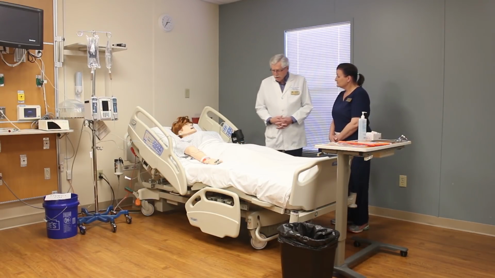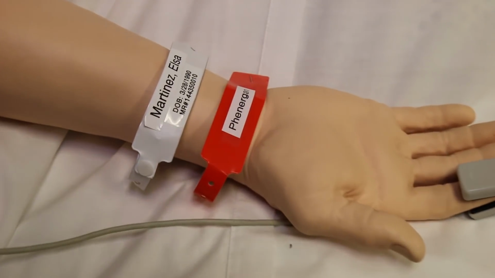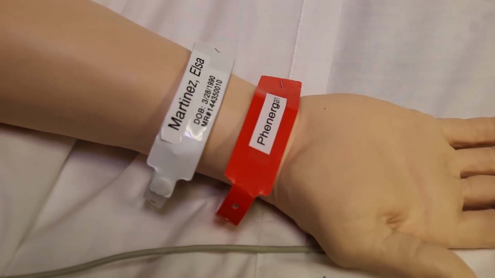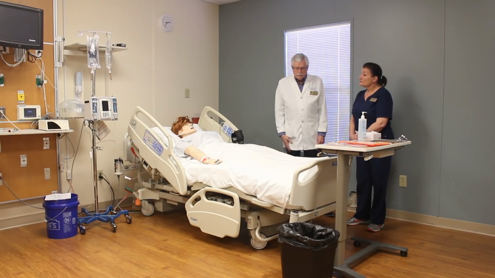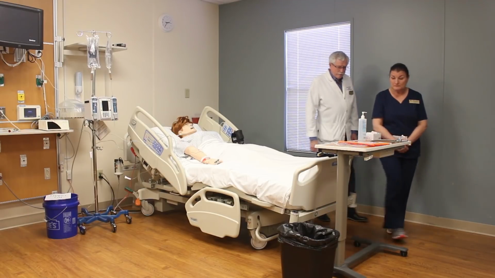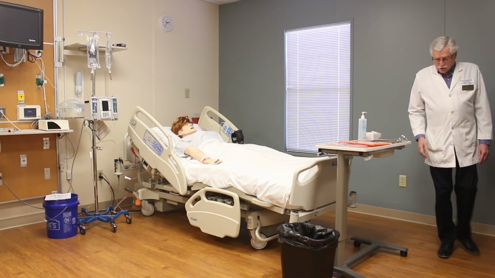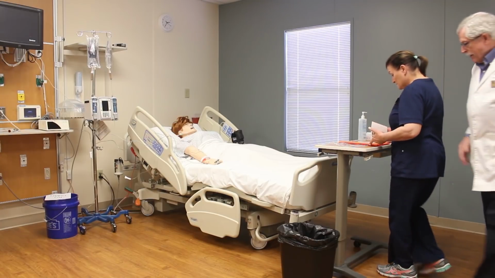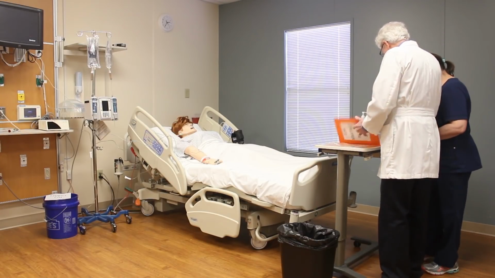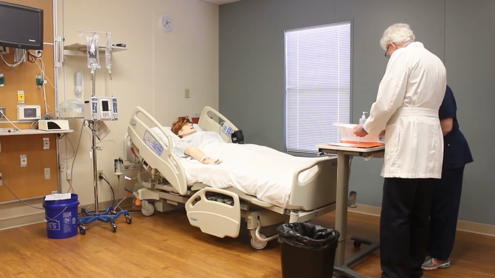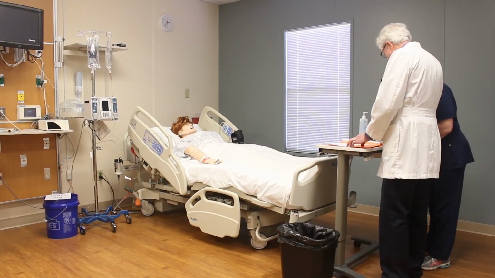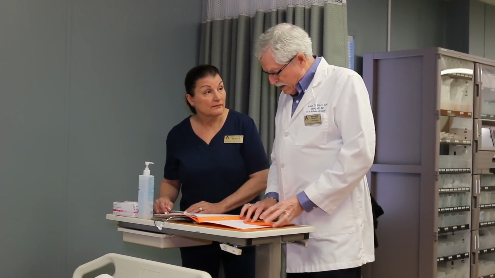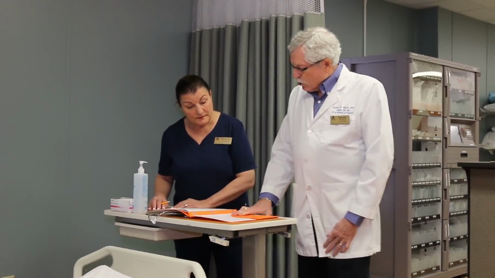You have your ID bands and your allergy bands on the patient. There will not be any information on your monitor today. You'll have to do your vital signs manually. And this is your patient chart. In your patient chart, we have a medication administration record for any medications that you might need to give, your doctor's orders, your patient report, and we will go over that today. And then we will also go over our instructions for the day, which I will get.